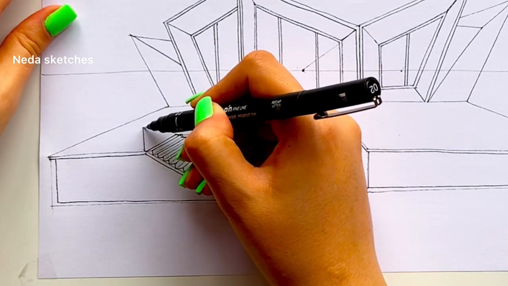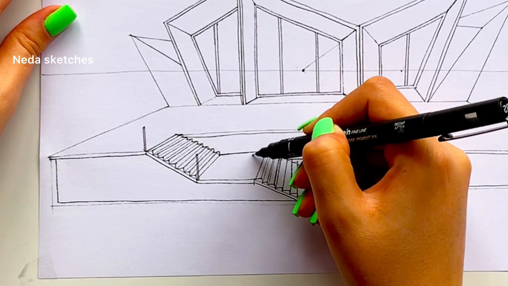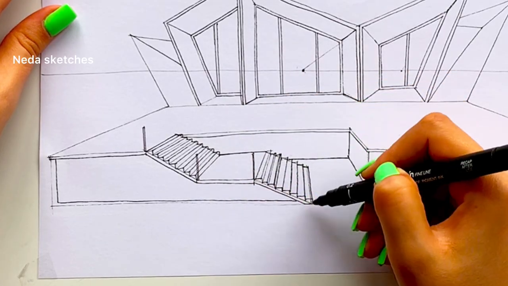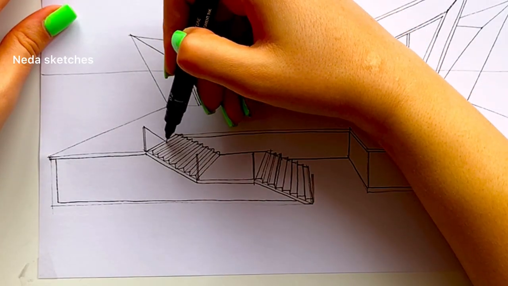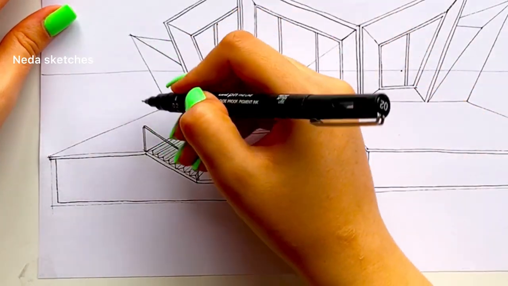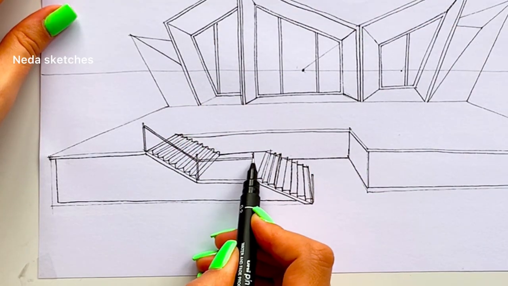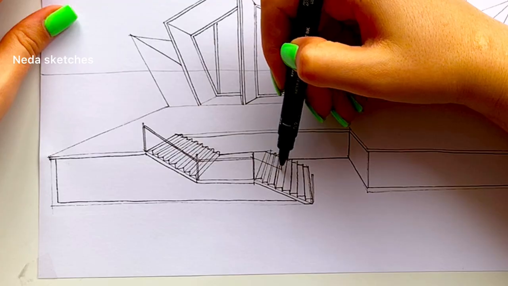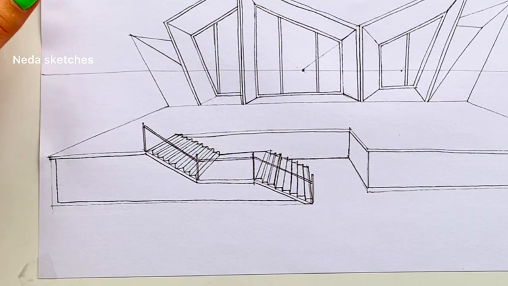In addition to the stairs, I want to draw some handrails here. I draw some vertical lines. And after that, I want to draw these lines according to the slope of the stairs. This part of the handrail should be drawn horizontally, and here should be drawn according to the slope of the stairs again.